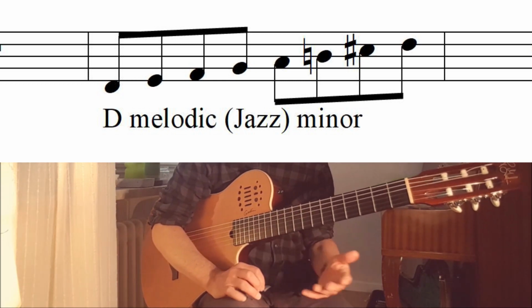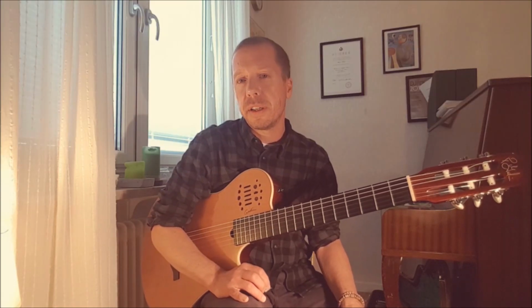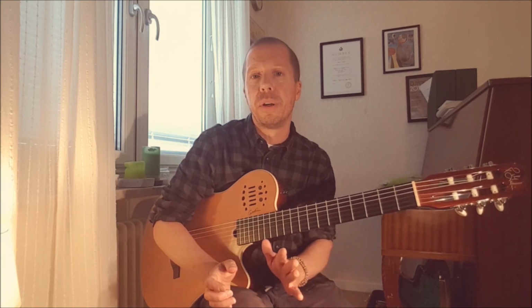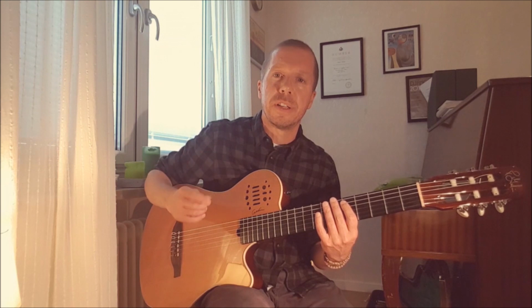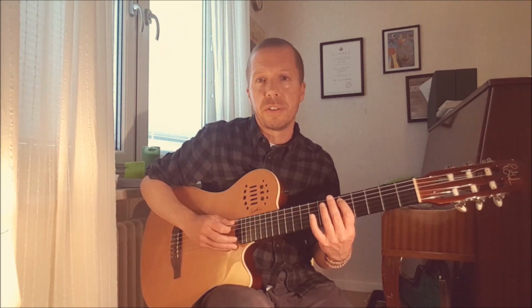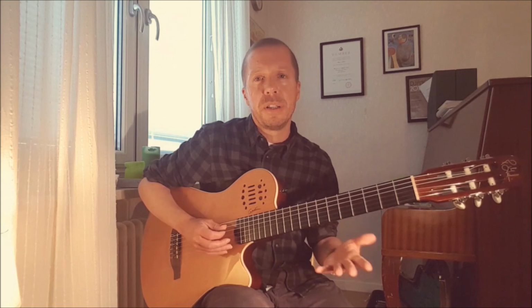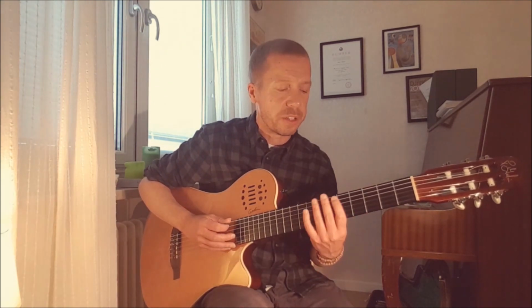I mean, as if there was a scale that sounds like jazz. But I think it's something that Berkeley came up with, to separate it from the classical version. Classical musicians tend to play it differently, ascending from descending. But in jazz, you think of it as the same in both directions.